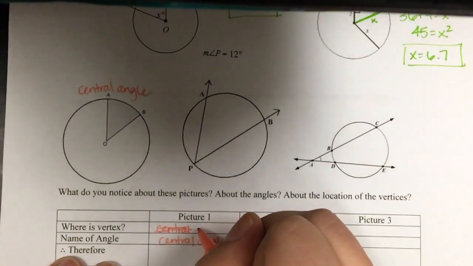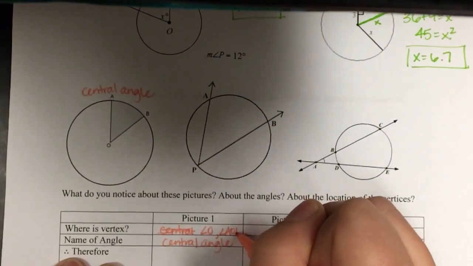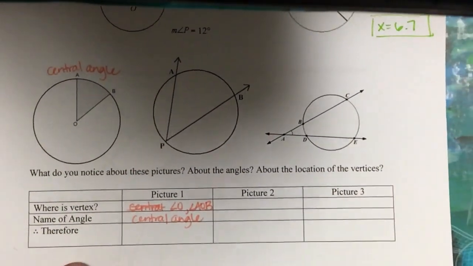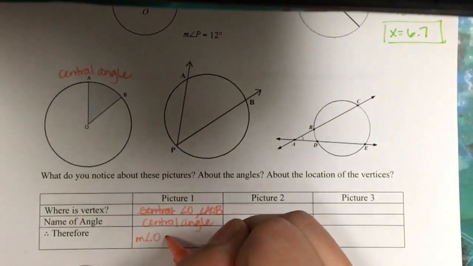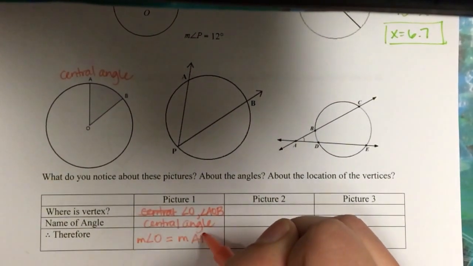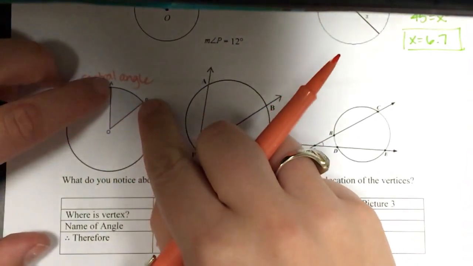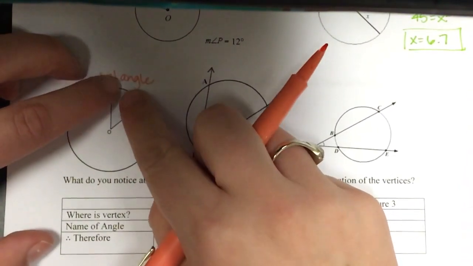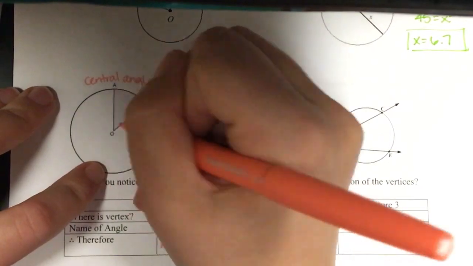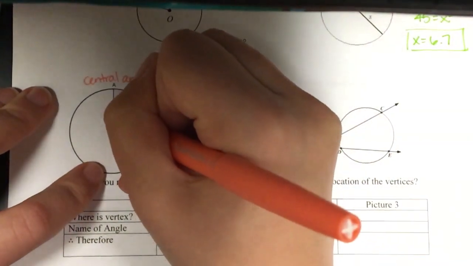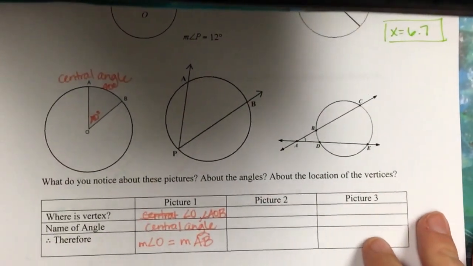And its vertex is at O, so you could call it angle O, or you could call it angle AOB if you want to. Either one of those will work. And the special thing about that angle, the measure of angle O equals the measure of arc AB. So its intercepted arc is right here because its little arms are reaching out and intercepting this part of the arc right here. And the measure of that angle is always the same as the measure of the arc that it intercepts. So if we say that this angle right here is 40 degrees, that means the arc that it touches is also 40 degrees. Okay, so that's what's special about a central angle.